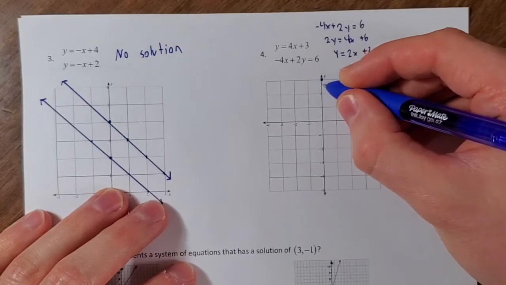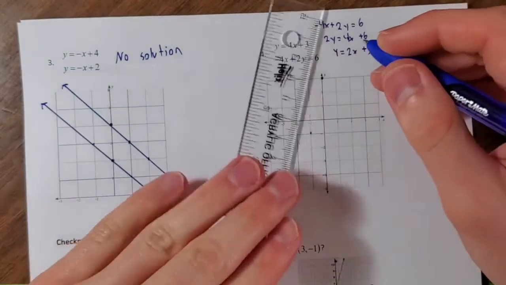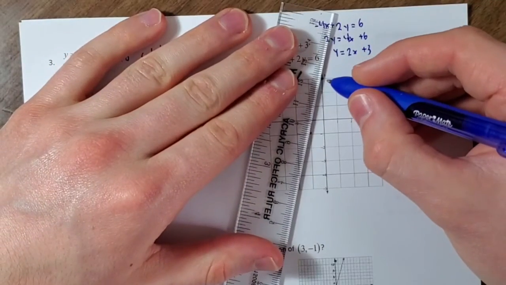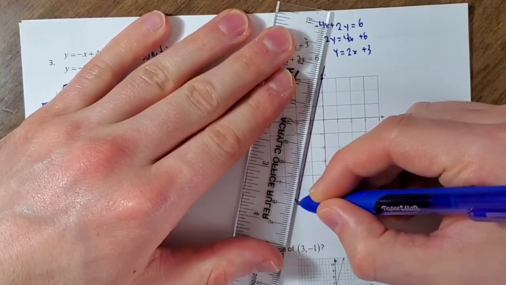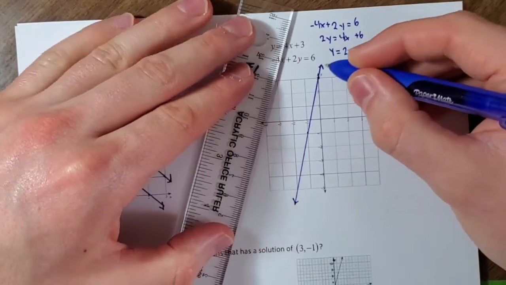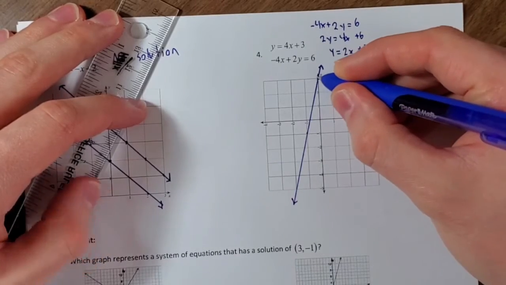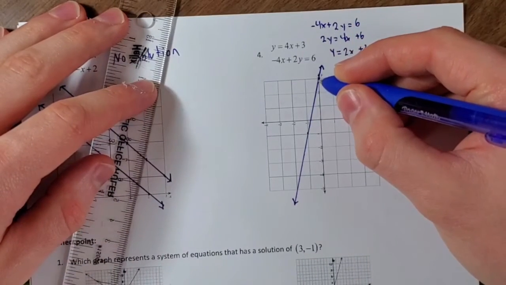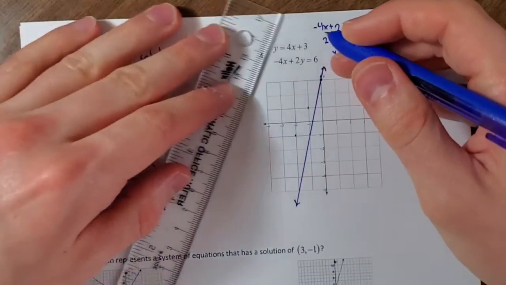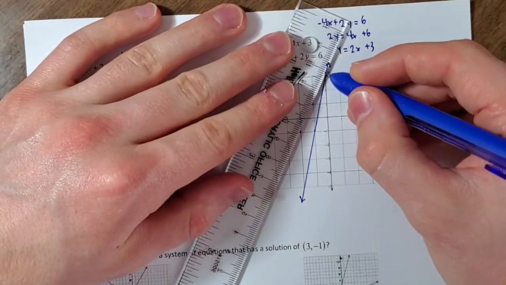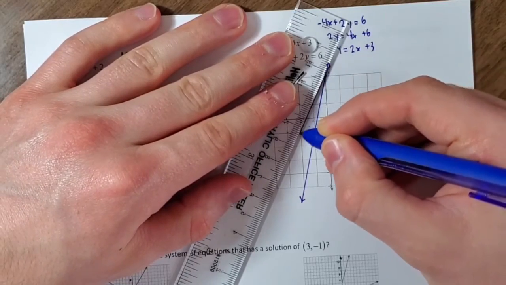And we have a positive slope of 4 here, so let's go down 4, backwards 1. That should be enough to give us our line. And our second one, we have an intercept of 3 again. This time a slope of positive 2, so we'd be going down 2 over 1, down 2 over 1, which will give us this for our line.